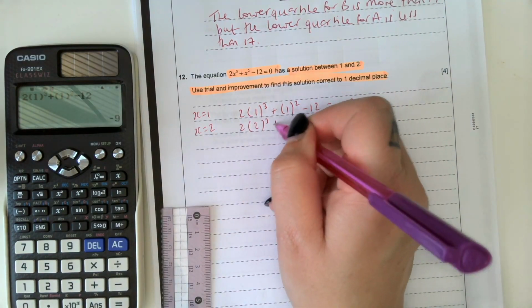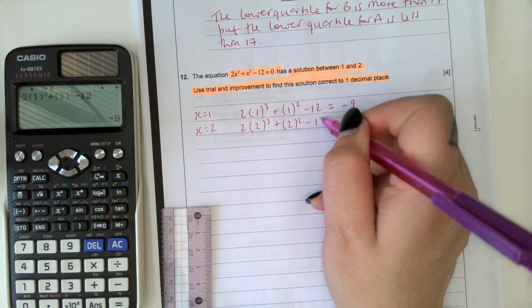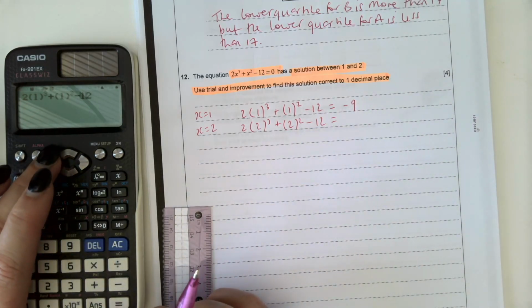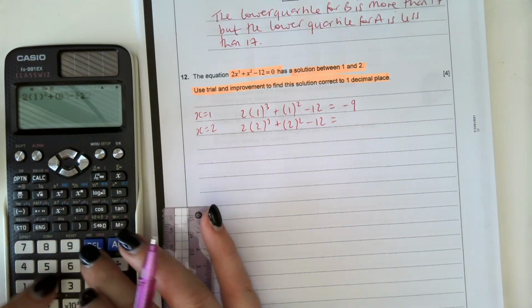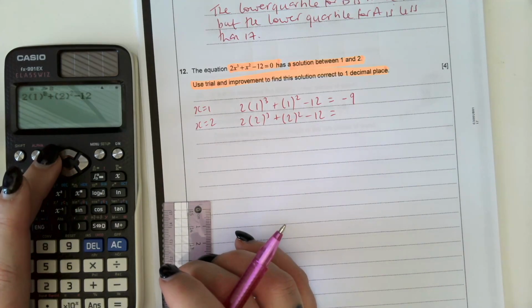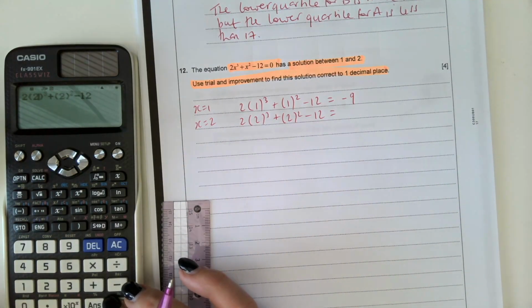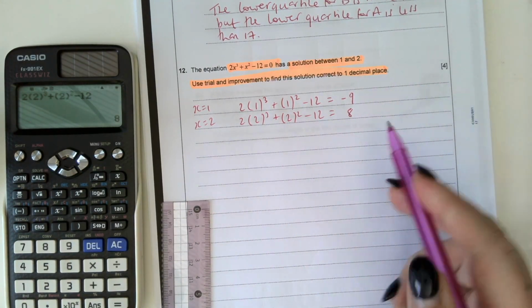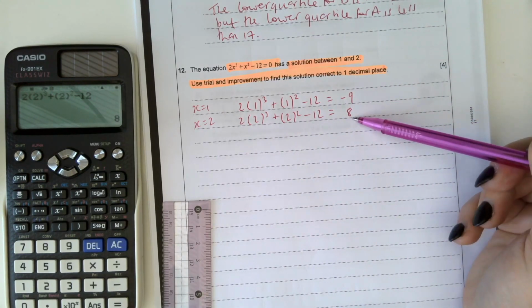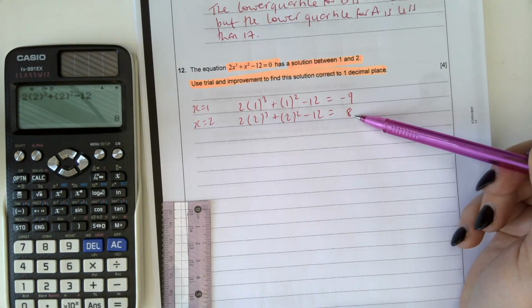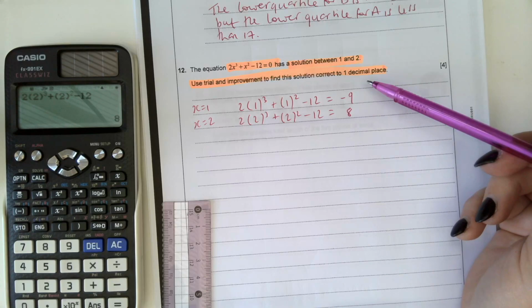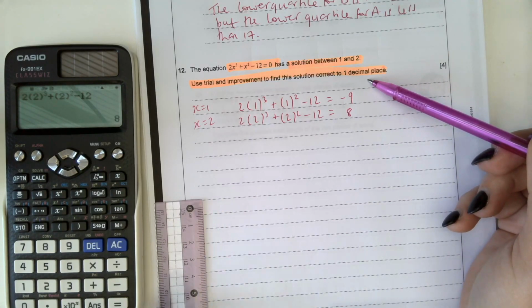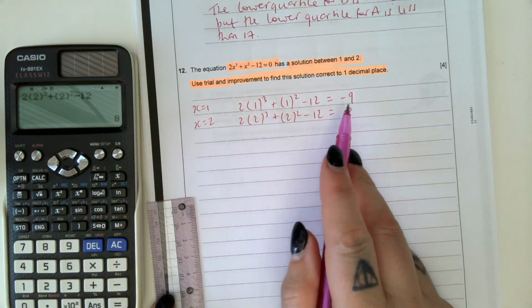When x equals 2, so we're substituting a 2 in. I'm going to go back an arrow through and just change that 1 to a 2. Is 8. So yes, there is a solution between 1 and 2 because we've got that sign change, but we need to figure out to 1 decimal place what that solution's going to be. So we're going to go in the middle of these two now.